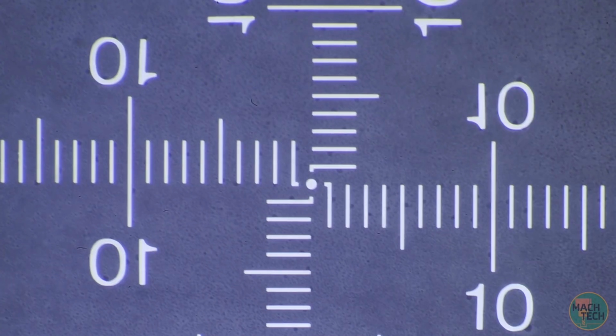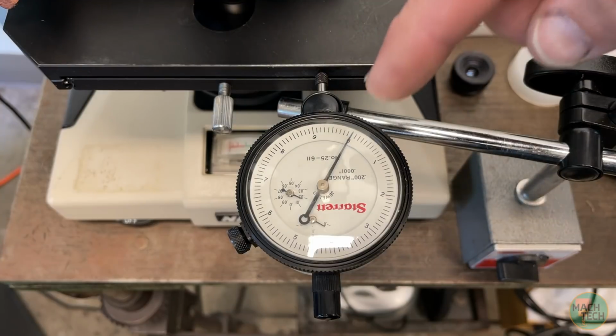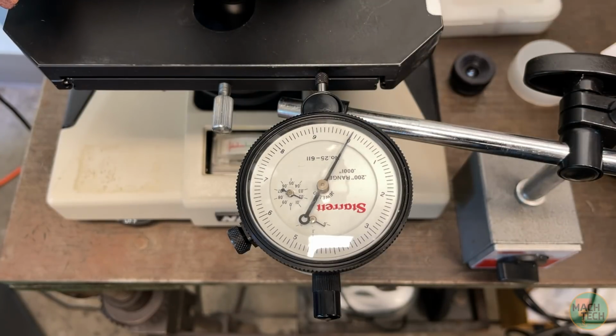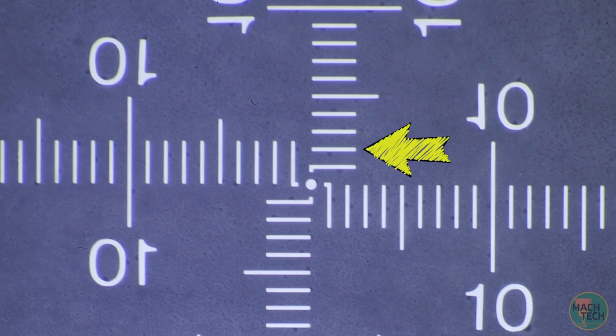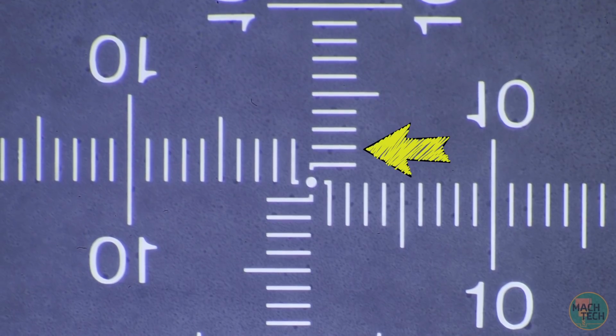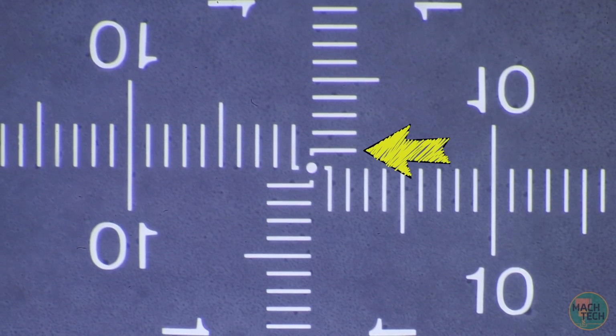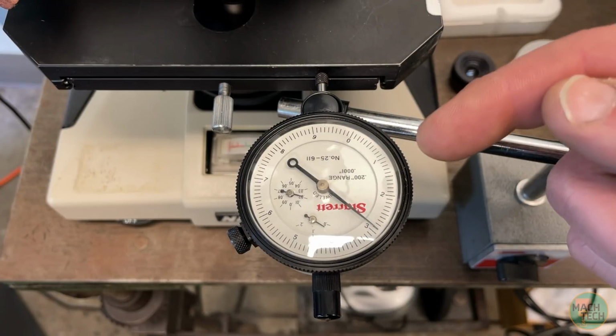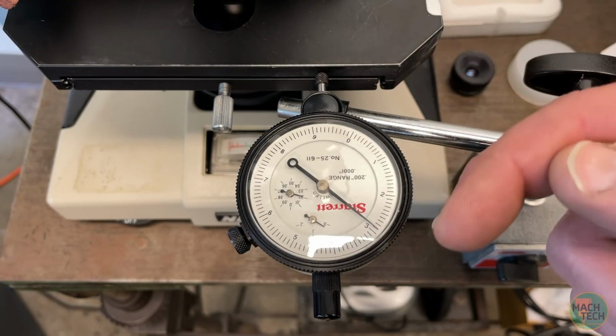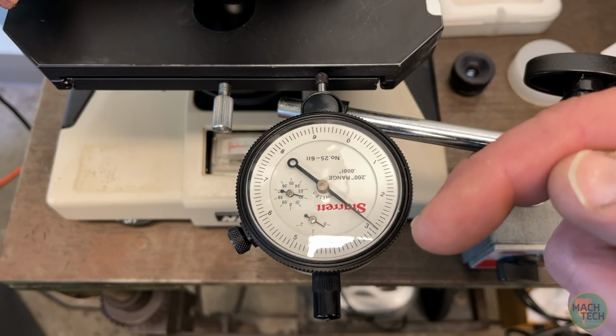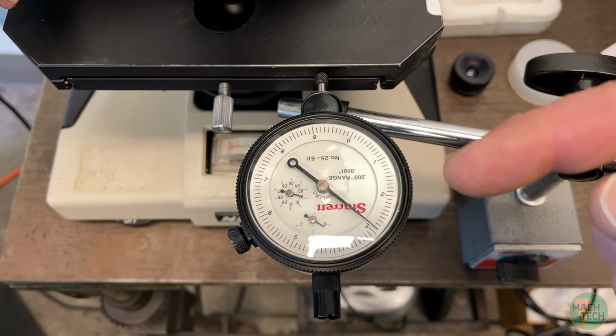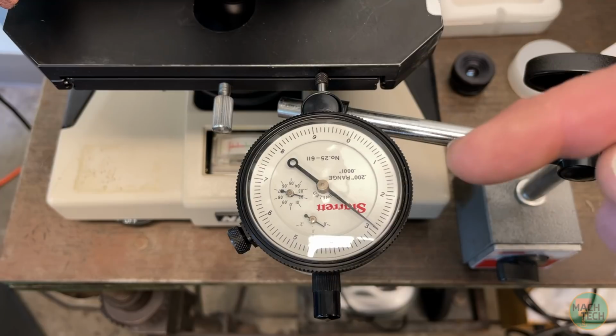So here's what it looks like inside of the camera, and you can see the blown up image of the scale. And the idea is to find one of those graduations and then zero out the dial indicator and then move the stage to the next graduation, and then read that distance on the indicator. So that's 0, 1, 2, almost 3, so 0.029. Now, that seems like kind of a random number, but let's plug it in and see what we come out with.